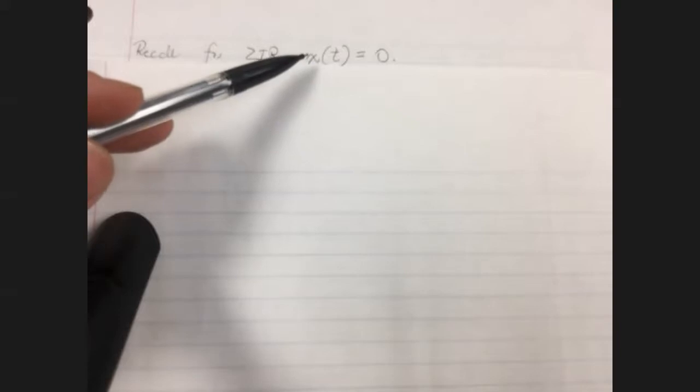So recall for ZIR, zero input response, x of t, which is my input, is equal to 0. Okay. So if I have that equation, Q of D times y equals P of D times x, well, x is 0. So this whole thing on the right is going to be equal to 0. So we can write that: Q of D times y equals 0. So our equation is getting simpler and simpler.